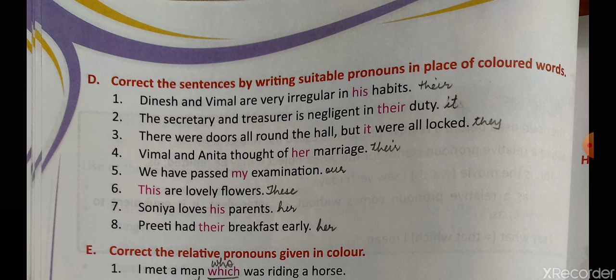The secretary and treasurer is negligent in their duty. Similarly here, after the secretary and the treasurer, the auxiliary verb is "is", which is singular. So here the secretary and treasurer is either one person or is considered to be one person, so we have to use "its" in the place of "their". Why? Because we actually don't know the gender of the secretary and the treasurer, because secretary and treasurer is a post, not the name of a person or anything that is telling us the gender of the post. All right, so here we will use "its".